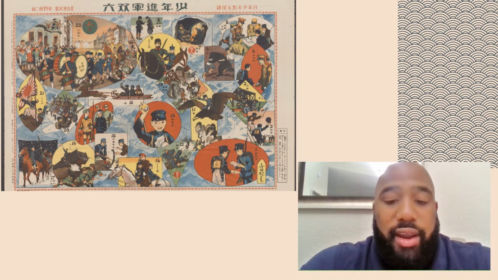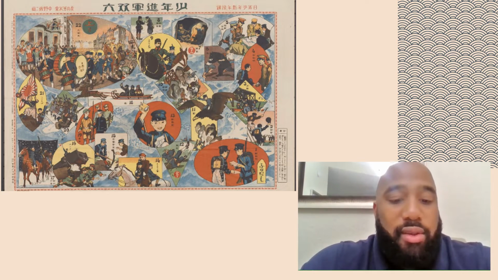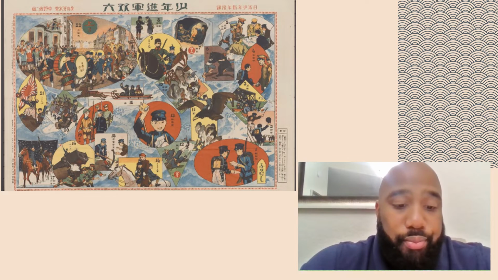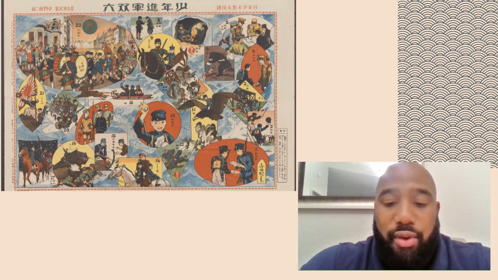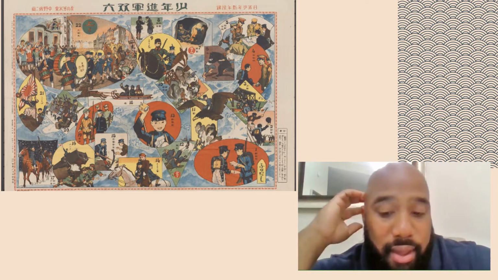A lot of the clues that gave a time frame was the clothes that were worn by the soldiers. It gave a really good time frame as to what was going on. Also, the types of weapons that they had, the guns, definitely gave a time frame for when they made that game.